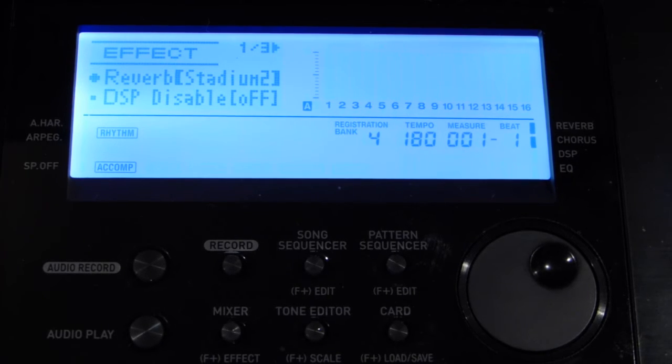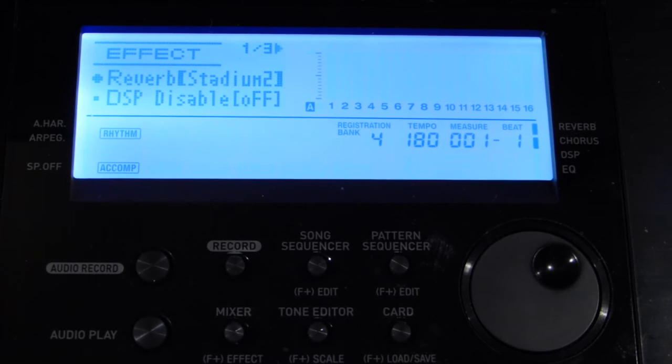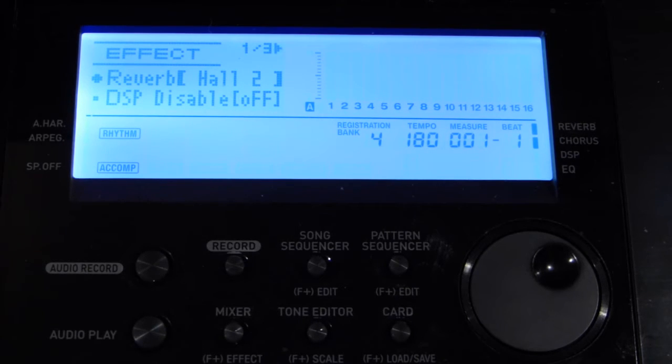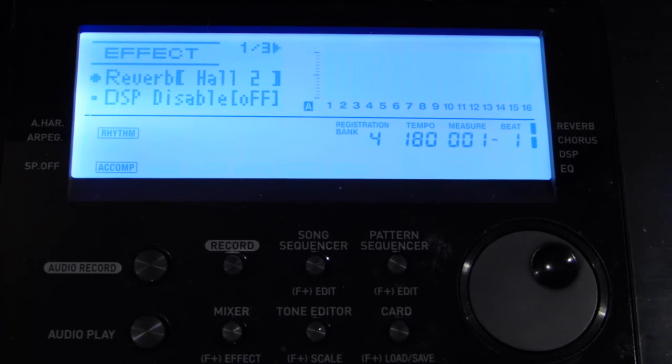I'm sure you can probably hear that on the camera recorder. That's the longest reverb. That's the biggest one they have. And I picked out a Hall 2 for my reverb.